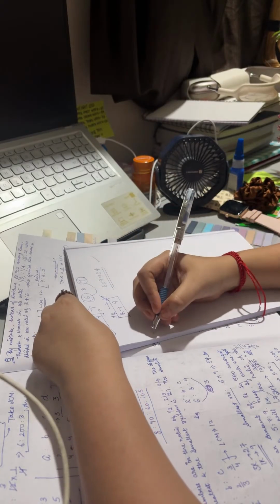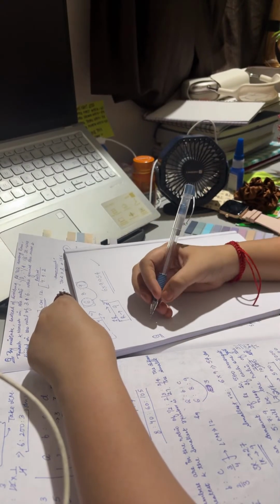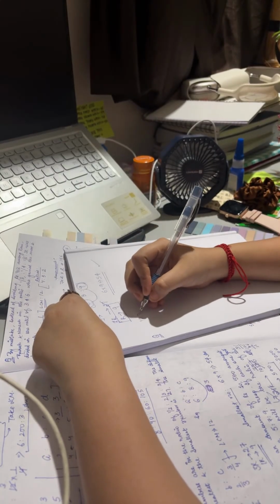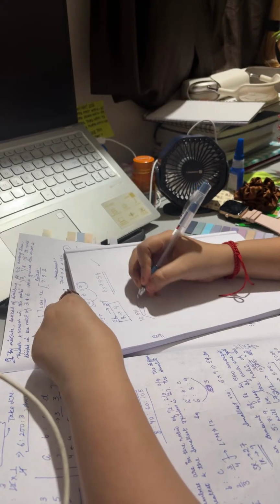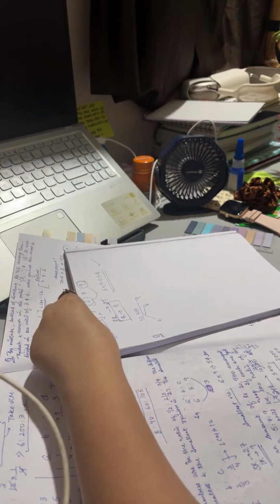Next question. A, B and C divide an amount of rupees 10,500 among themselves in the ratio 5, 7 and 9. Each one gets 500 more. Then what will be the ratio?